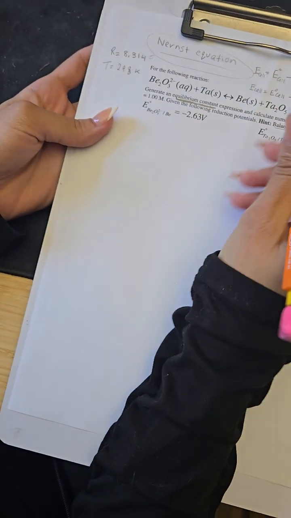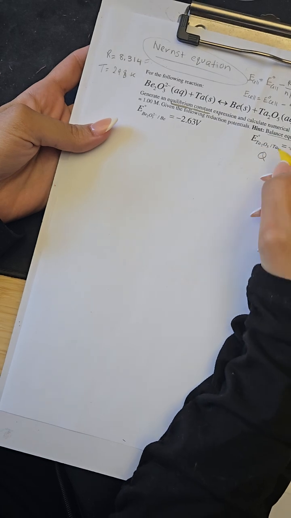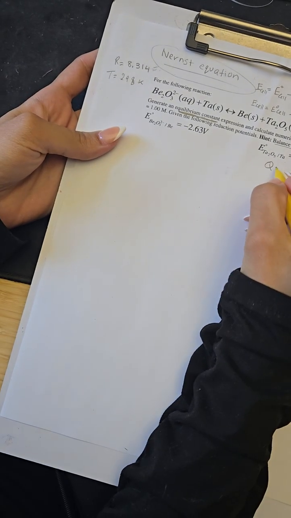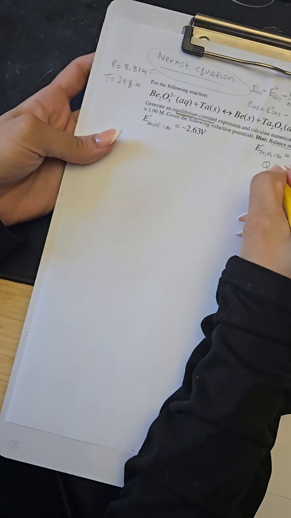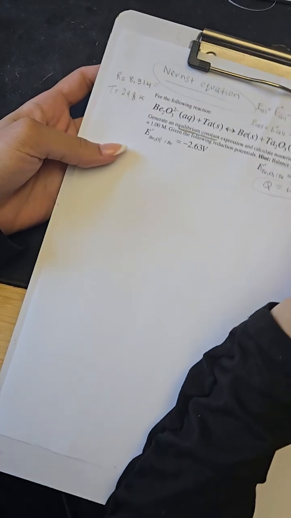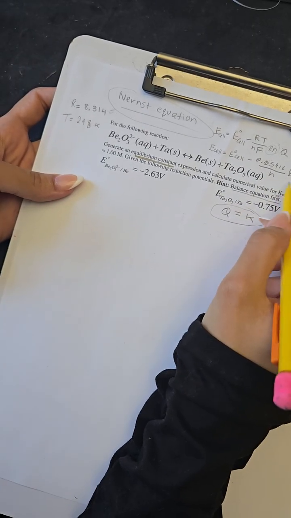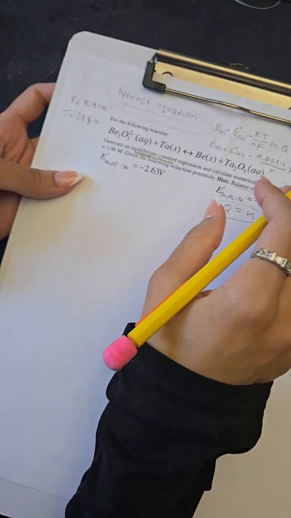Something else we want to know is, remember what Q was, the reaction quotient, and K is the equilibrium constant. If Q is bigger than K, it's going in one direction. If it's smaller than K, it's going the other direction. However, if Q is equal to K, that means it's at equilibrium. And so that's why we're going to take this Nernst equation and swap out Q for K. We're going to find K, because we're going to assume that this is at equilibrium.